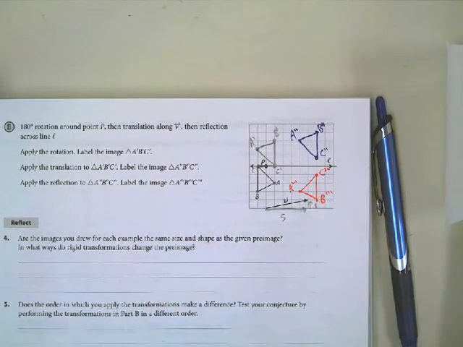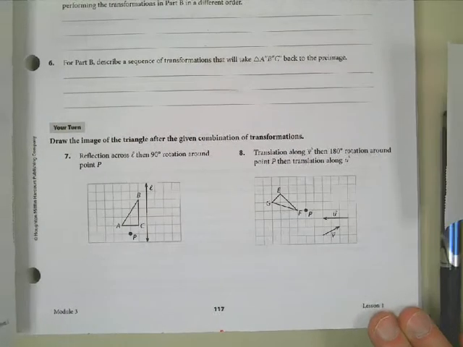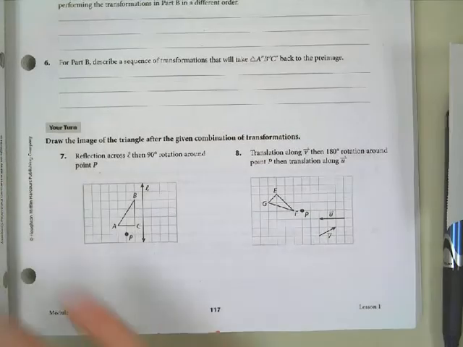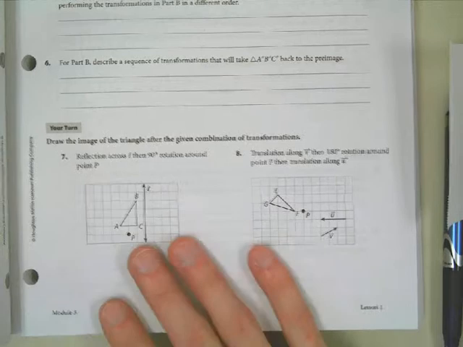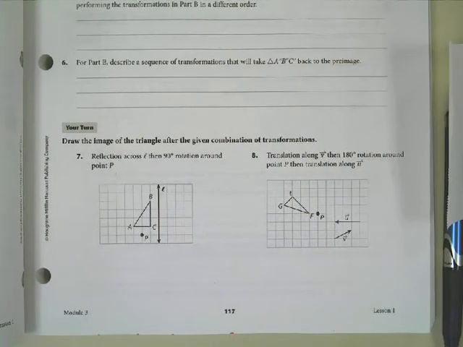All right, so anyway, if you go down to the bottom of the page there's 2 for you to try. Number 7 has you doing a reflection across L, then a 90-degree rotation about point P, and number 8 has a translation, a rotation, and then a translation. So go ahead and try it, 7 and 8. I'll do those real quick, and then I'll come around and help, and then we'll do them together. You can use your pad paper if you need to.